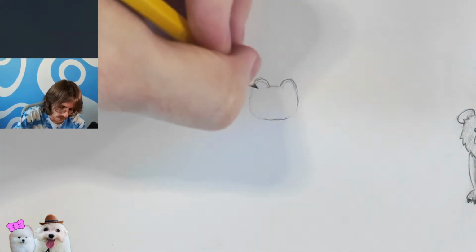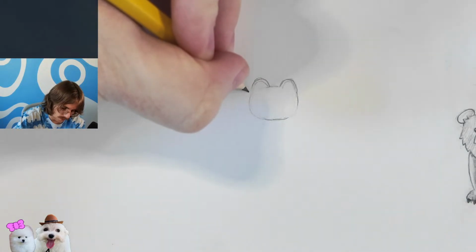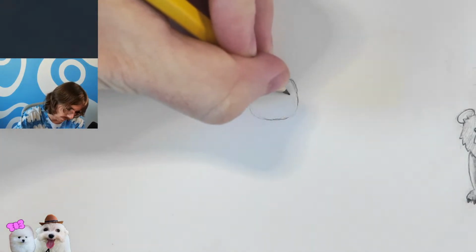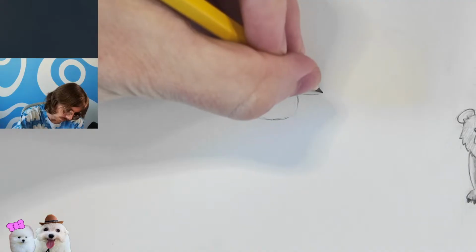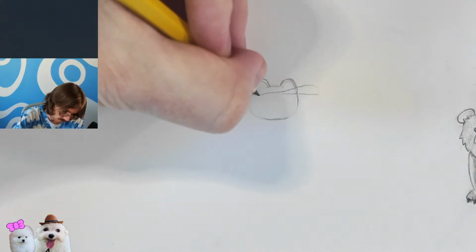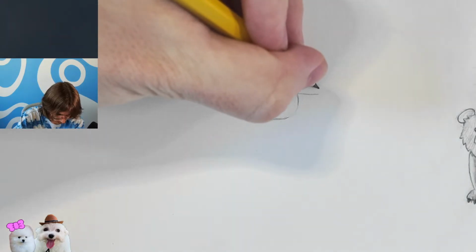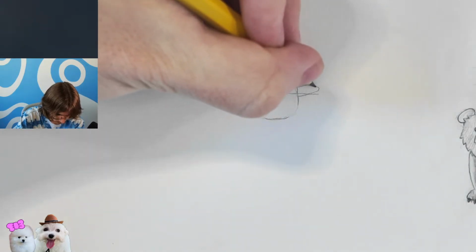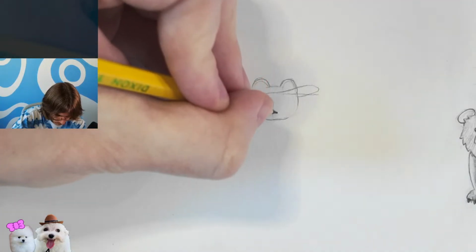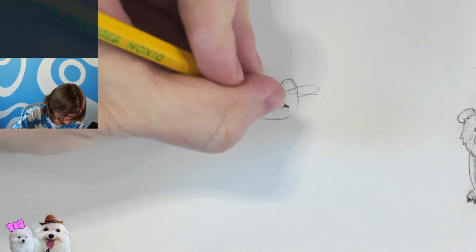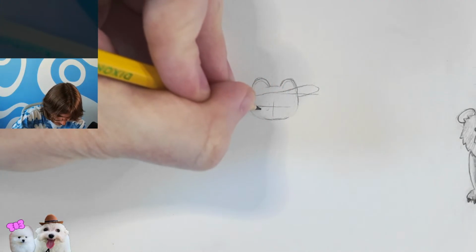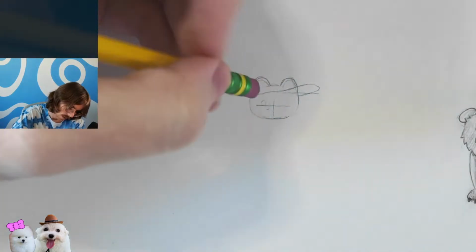Right, but I wanted his ears there because he is gonna wear a hat. But then he's gonna be looking downward.